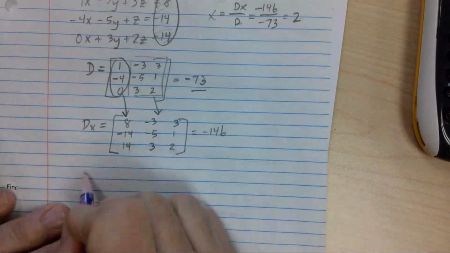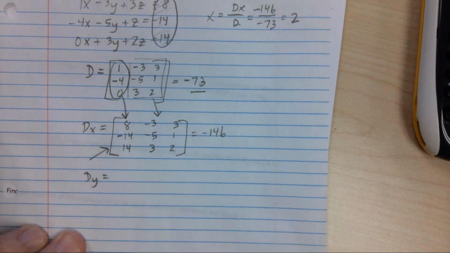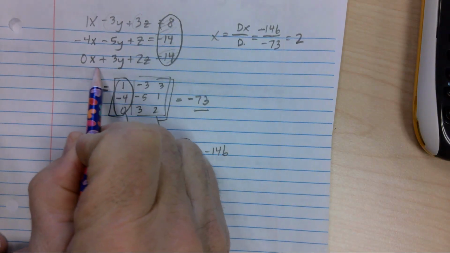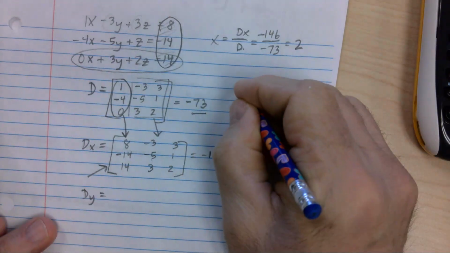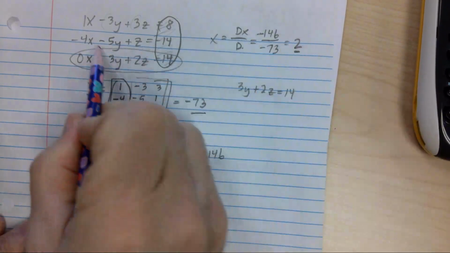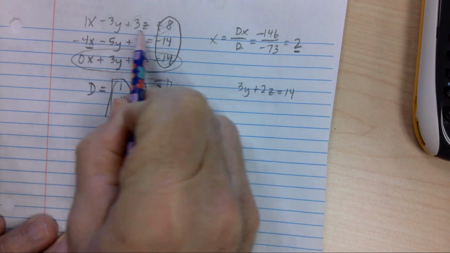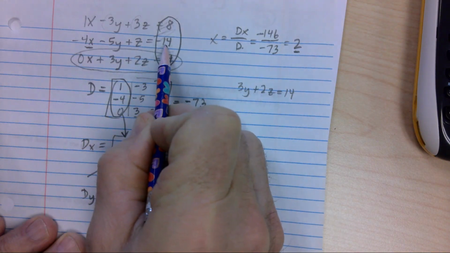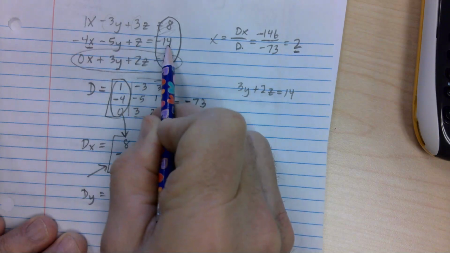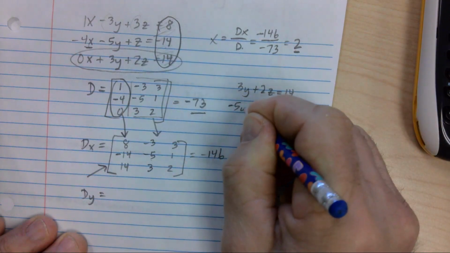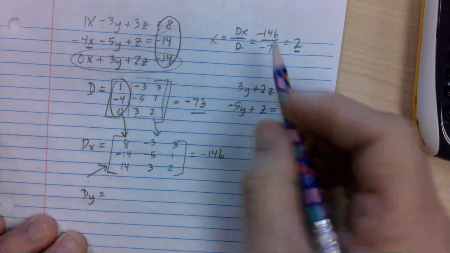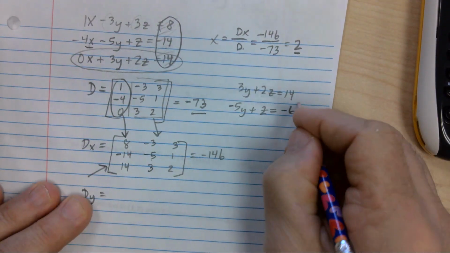Now, you could definitely find dy using the same strategy, but we're going to use our heads a little. I look at this one right here, and I think, you know what, that's the same thing as 3y plus 2z equals 14. I'm going to put this guy right in here. That's -8. So I'm going to add it to this side, and that's a -14. So if I take a -8 and I add it, I'm going to get -6. So that would be -5y plus z equals, what did I say? -6.